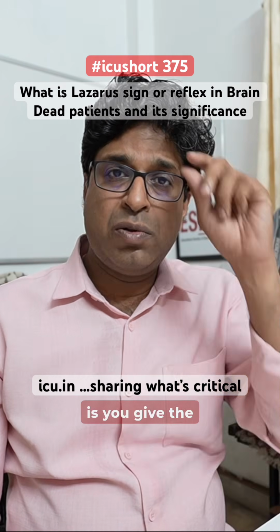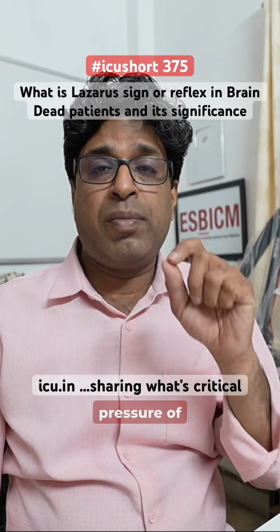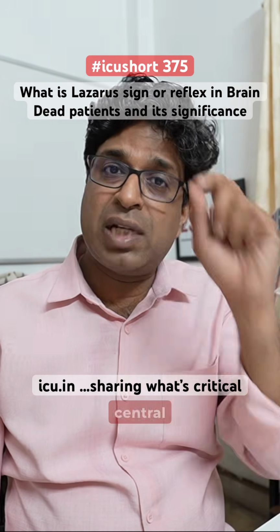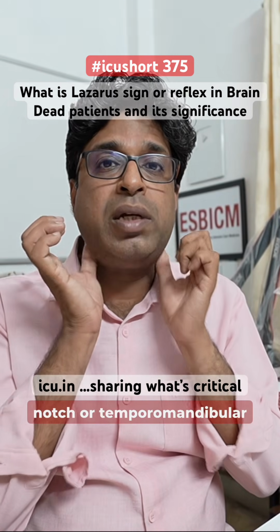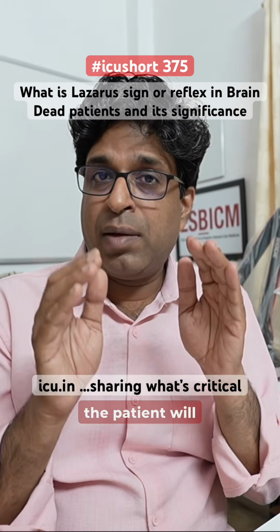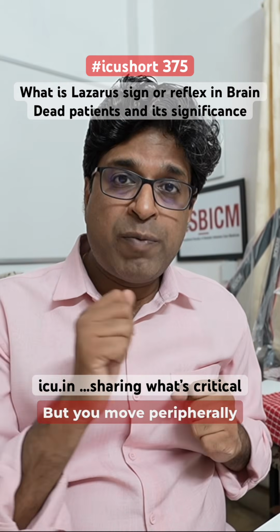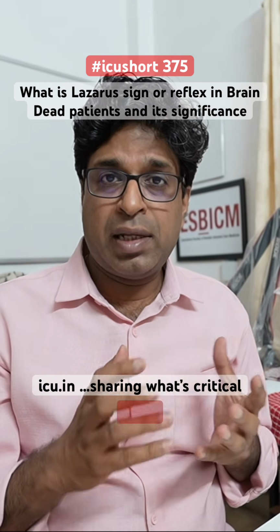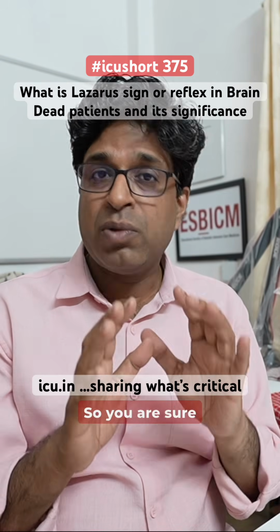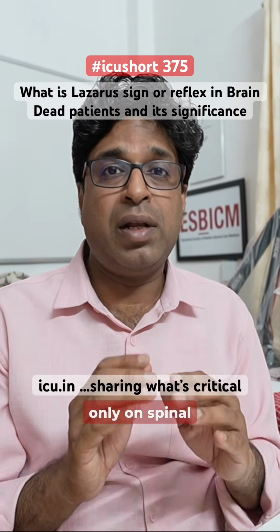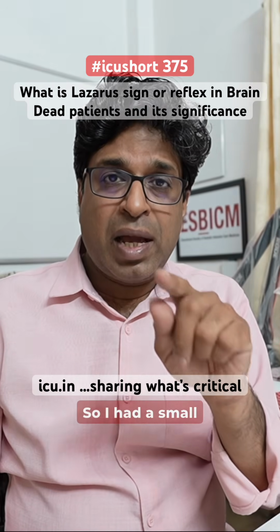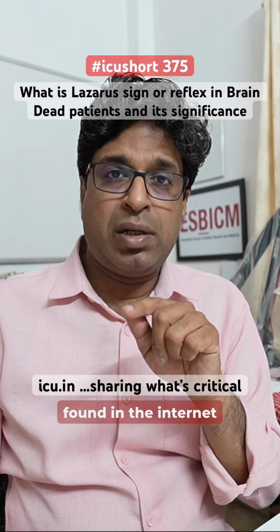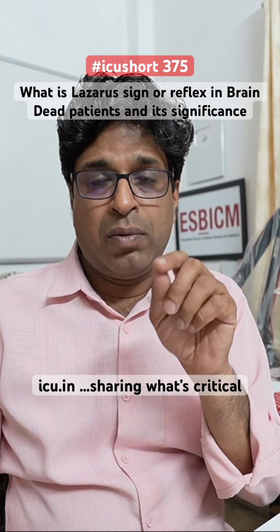One method is you give the pressure of pain or a noxious stimulus at the central points, like the supraorbital notch or temporomandibular joint. In such cases, the patient will not move. But if you move peripherally, like turning of the neck, sometimes the patient may flex. So you are sure that it is coming only from the spinal level, not at the central level. I had a small video which I found on the internet, and I'll show you that.